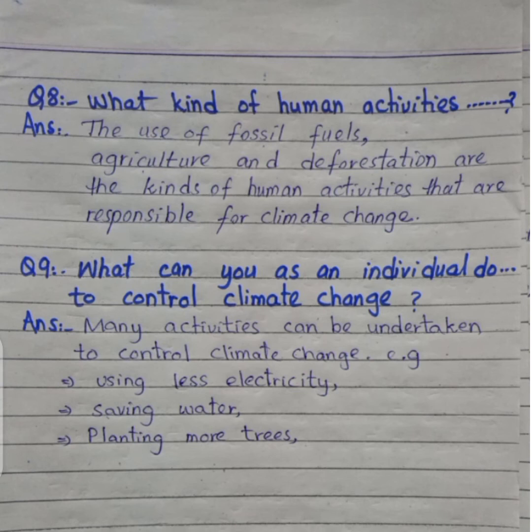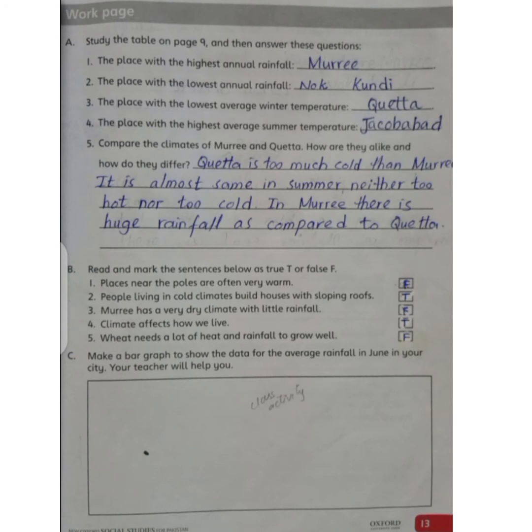What can you as an individual do to control climate change? Answer. Many activities can be undertaken to control climate change. For example, using less electricity, saving water, planting more trees. So your question and answers are completed right now.